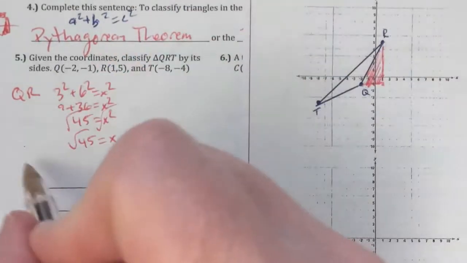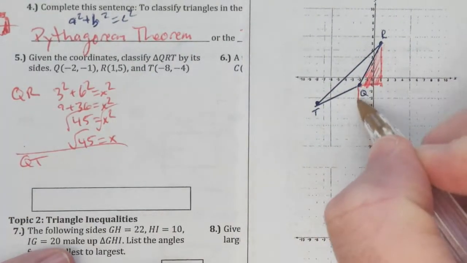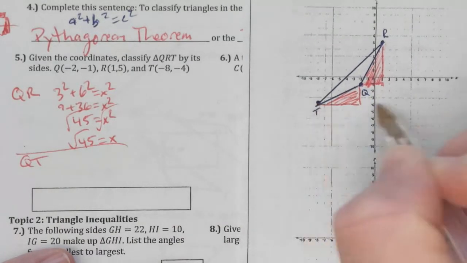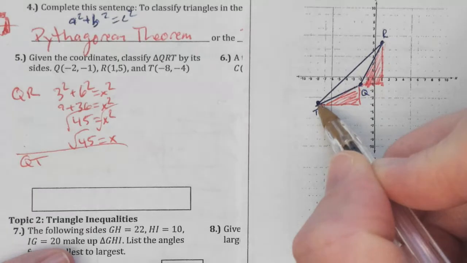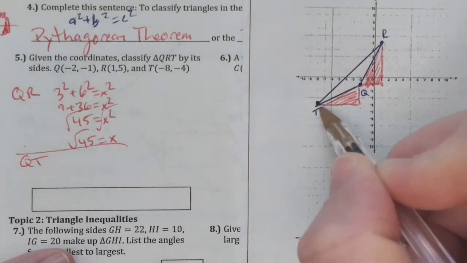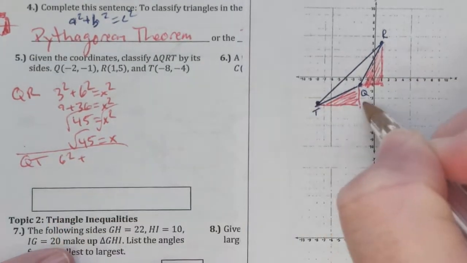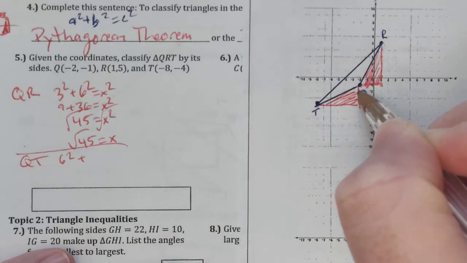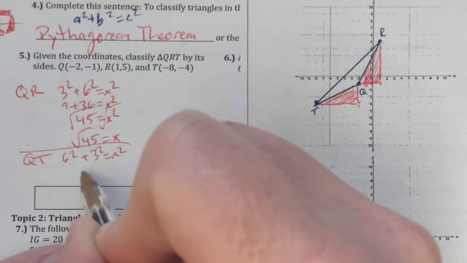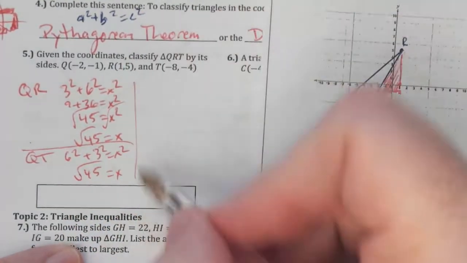Okay, so Q to T. All right, so I'm making a right triangle out of this. All right, so count your hops. Okay, so along the x, so Q to T, we have 8 to 2. So that's 1, 2, 3, 4, 5, 6. That's 6 squared plus, and then going up, that's 1, 2, 3. So 3 squared equals x squared. I would get 45 again, so that's a square root of 45. Okay, I ran out of room, so I'll put it up here.